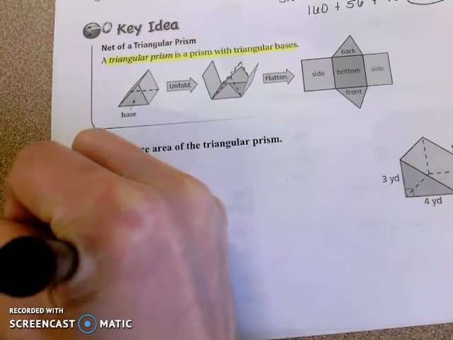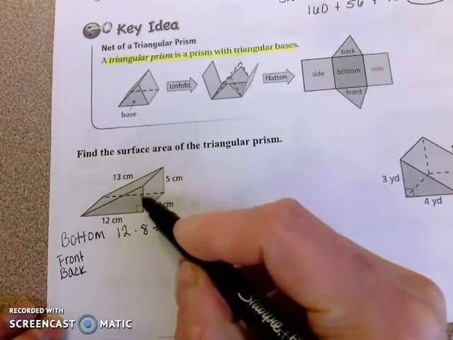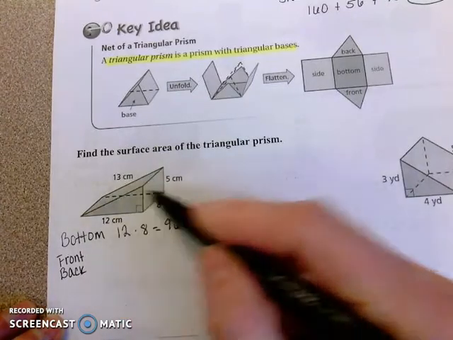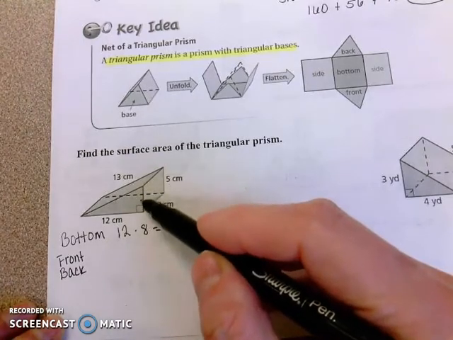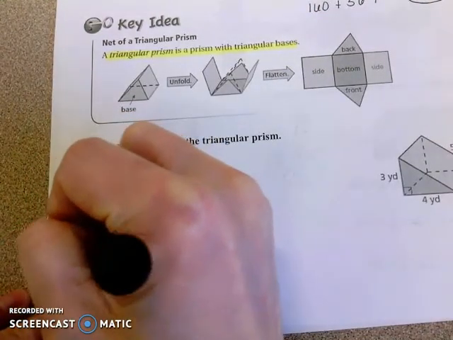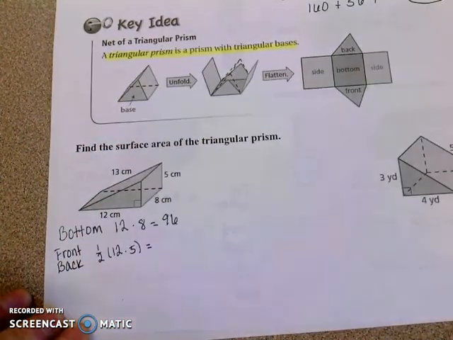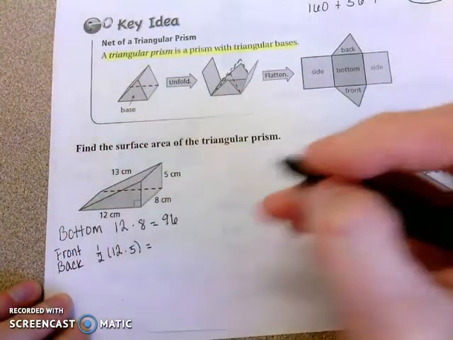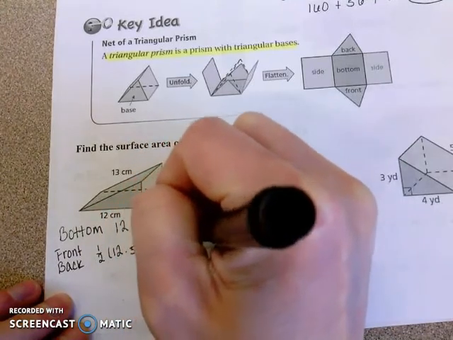And those are both the same. Okay, that's this triangle here, and then the same triangle on the back. So it's 12 by 5, and remember, since it's a triangle, we cut it in half. So 1/2 of 12 by 5. So that's 1/2 times 60, so 30. And then since we have 2 of those, it goes back up to 60.